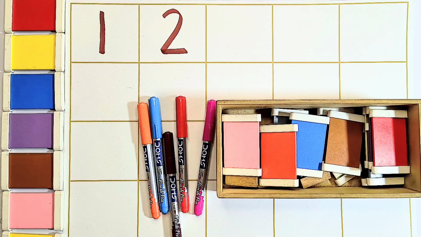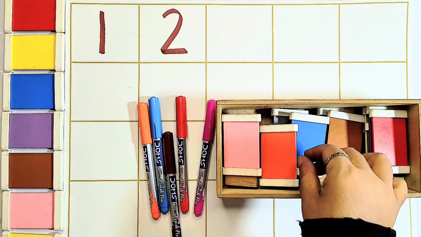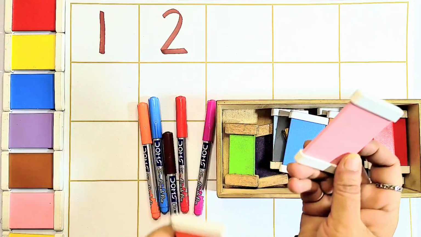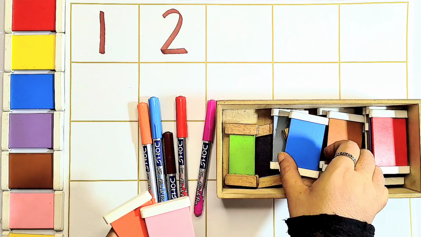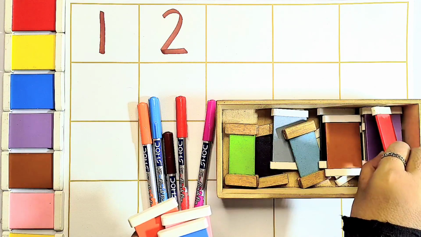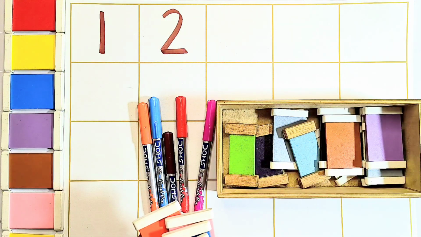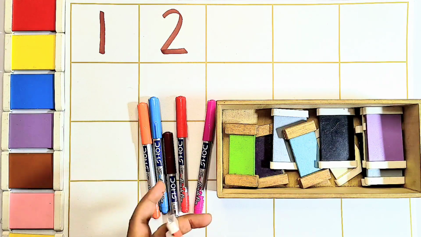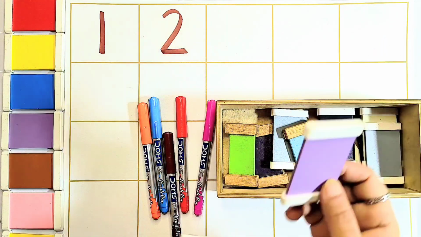Children, let's learn some color names. Orange, pink, blue, red, brown, purple.